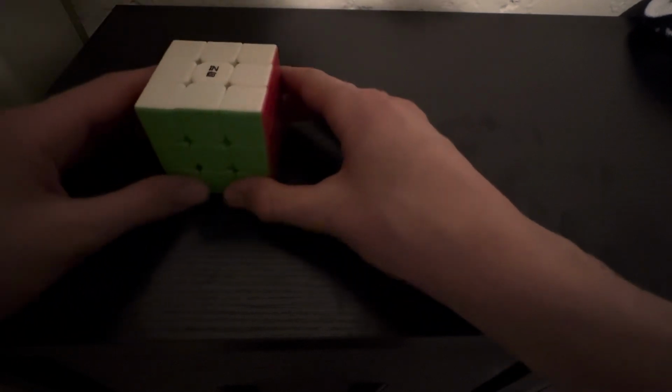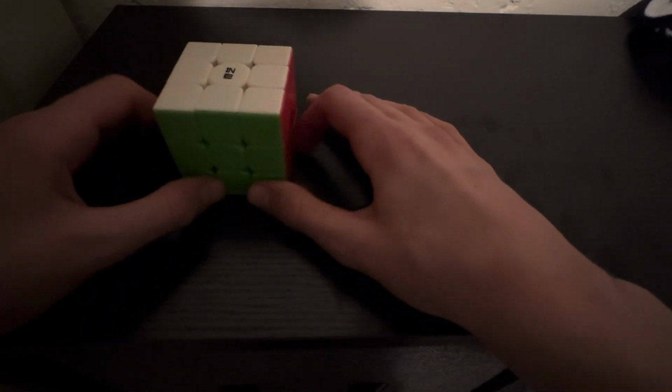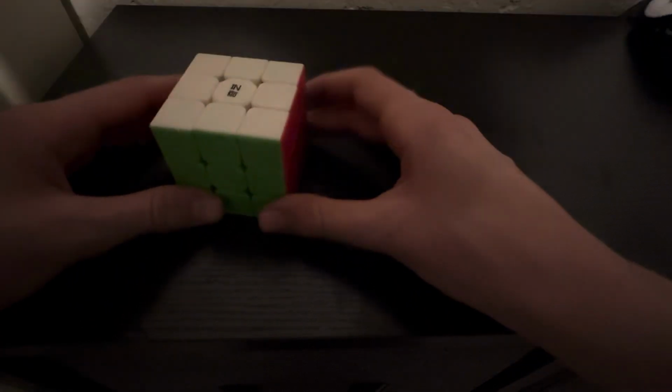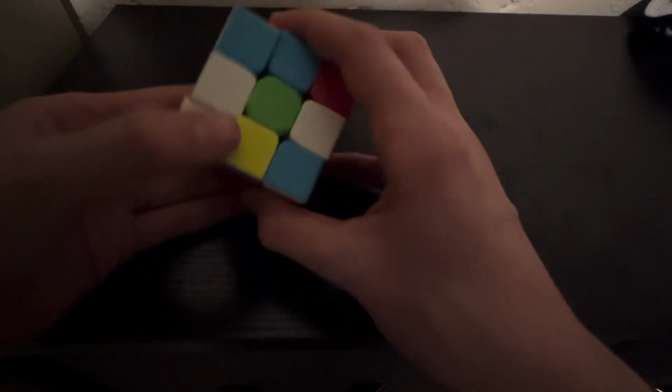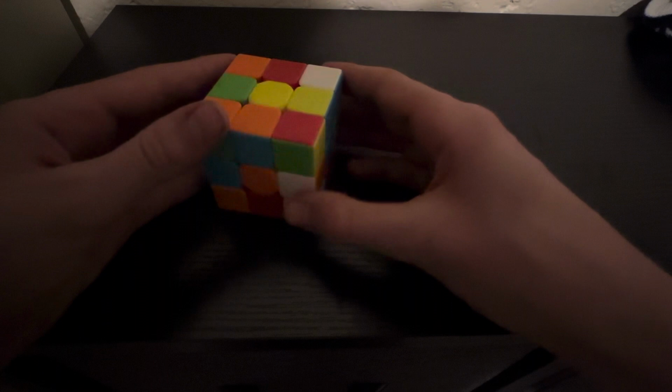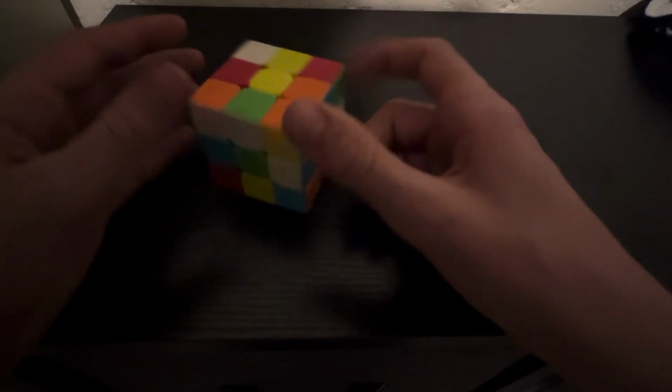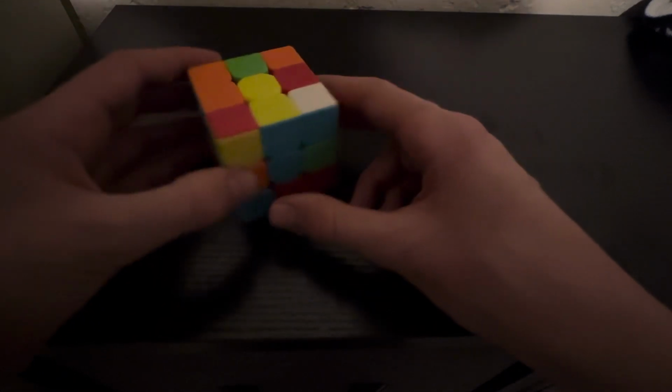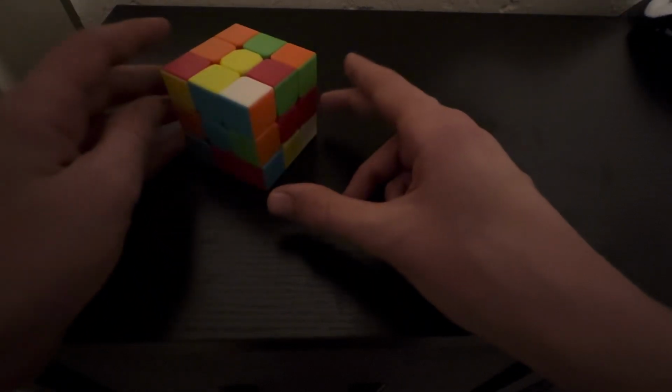Now that we've got the basic terminology down, we are going to begin solving. So I'm assuming your cube is scrambled. Doesn't matter how scrambled it is, we're going to be able to solve it today. So I'm just going to scramble my cube up, nice and messy. And I'm sure that your cube looks a little bit like this. Well, today we're going to learn how to solve that.